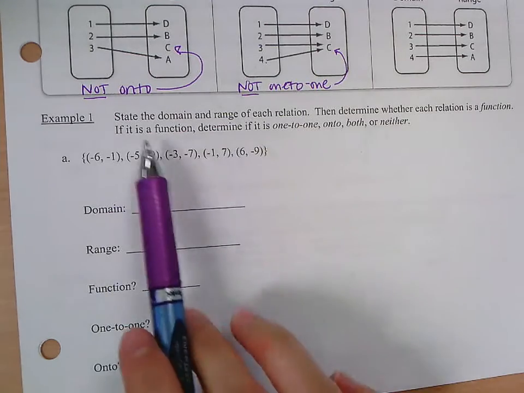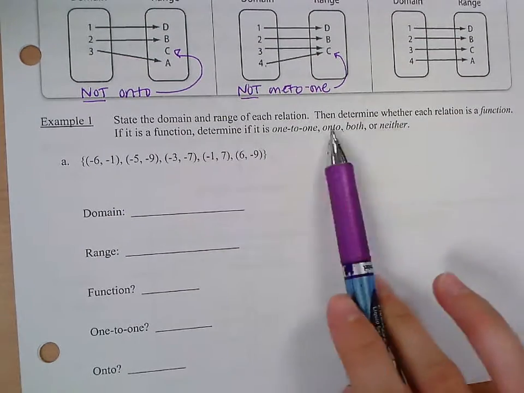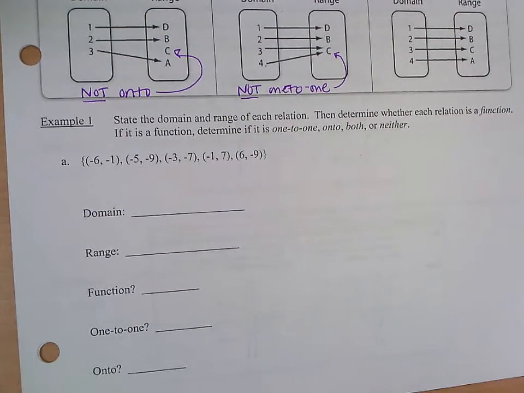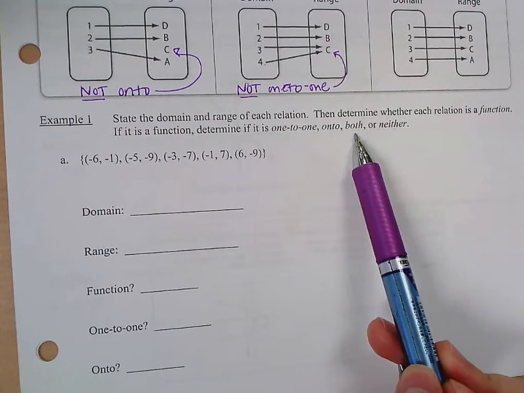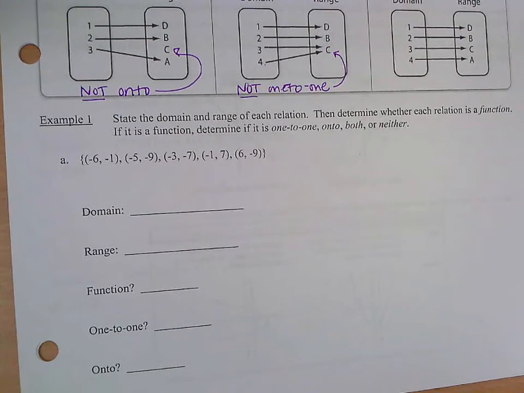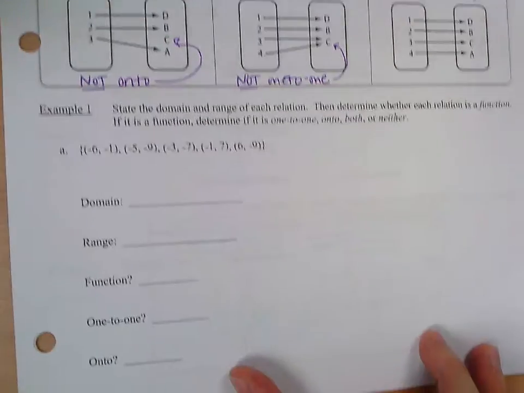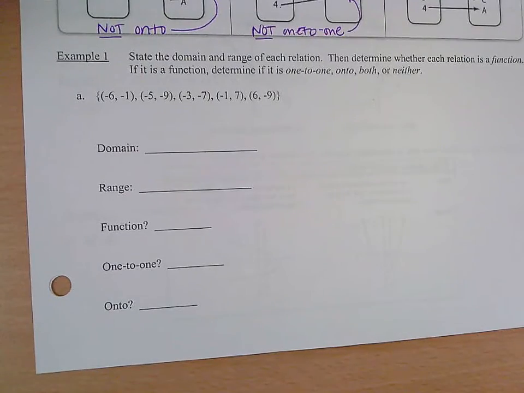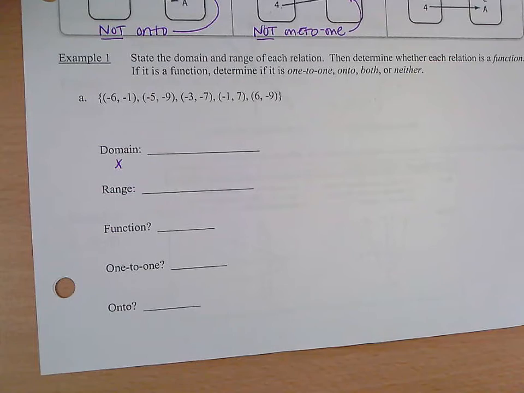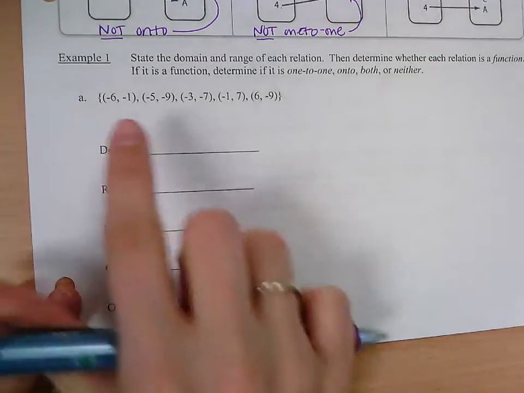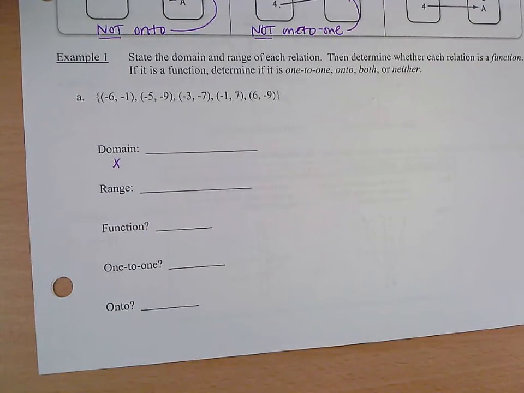So it says state the domain and range of each, determine whether it is a function first of all, and if it is a function, determine if it's one-to-one, onto, maybe it's both, or maybe it's neither. So if we look at example A, first of all, to find the domain, this is the set of all x values. Okay, and when we have ordered pairs, they're always in the form x, y.